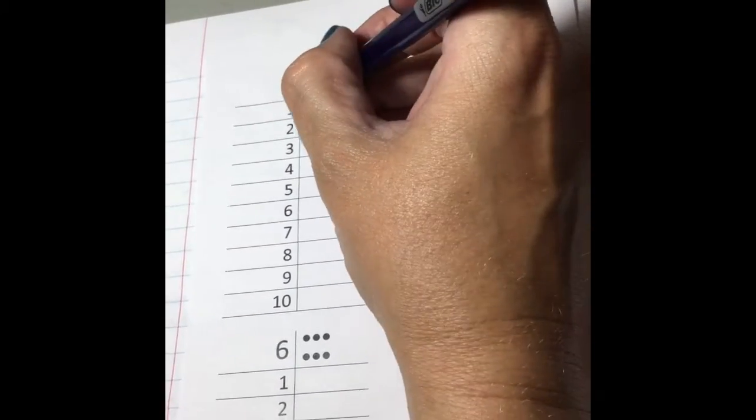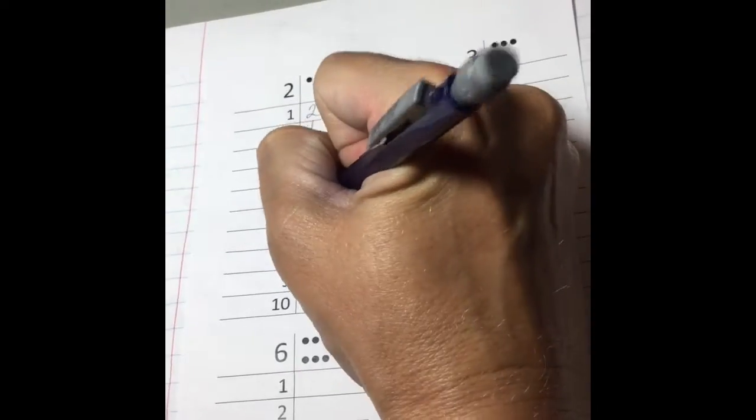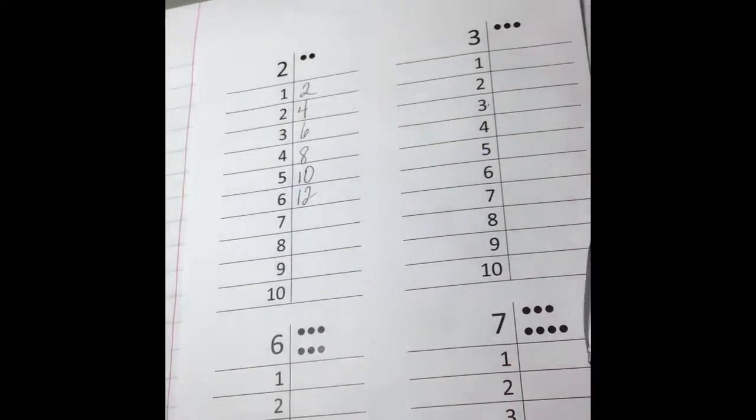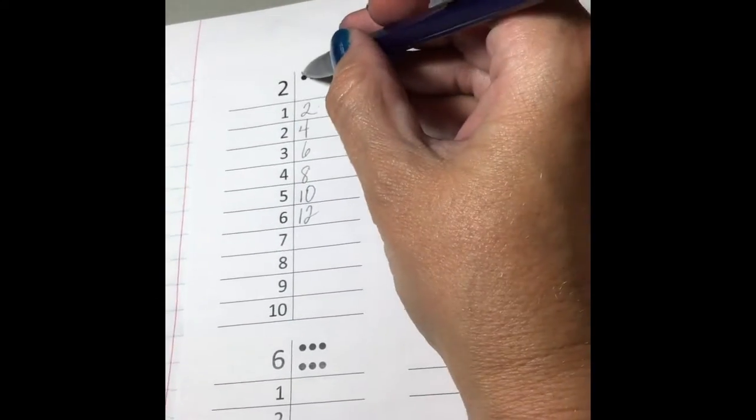And then if you know that 2 times 2 equals 4, or if you just know that if you're multiplying by twos, you're counting by twos, 2, 4, 6, 8, 10, 12, then you would do that. And so the whole point with the T-charts, though, is that you can kind of use the dots to help you count on if you need that, okay?